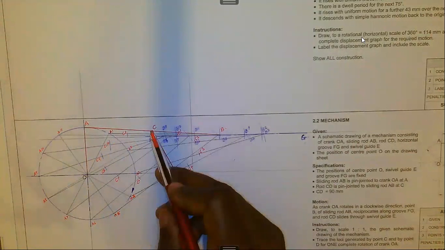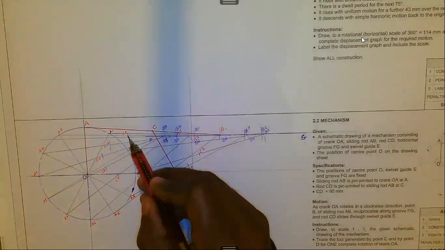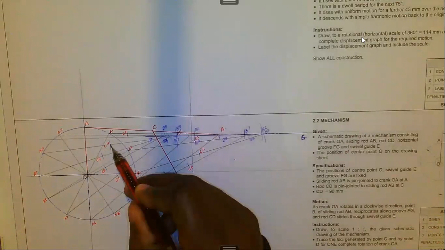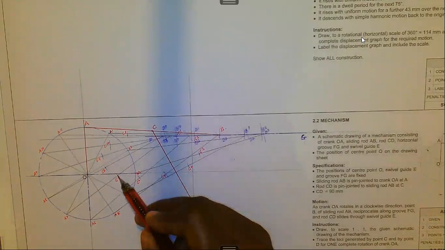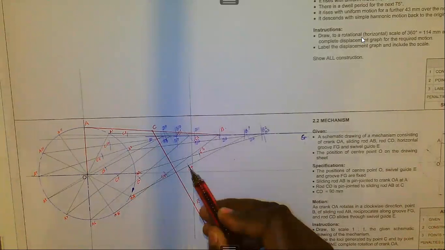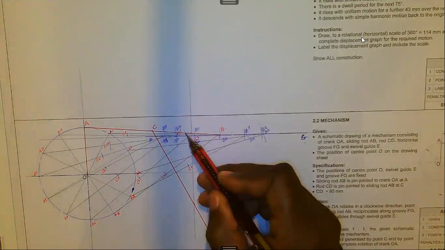Back to the starting position, which is point C. Right. We join these points. You may want to just check and see whether there is a pattern that has been created. Connect. Just check. Like this.